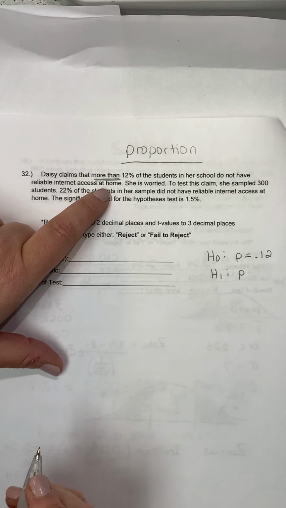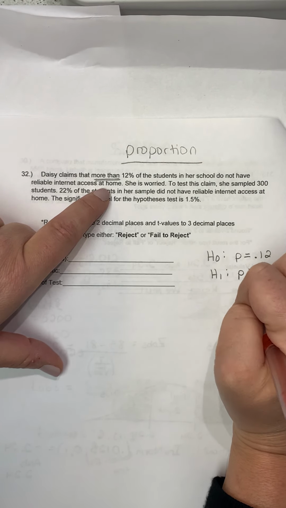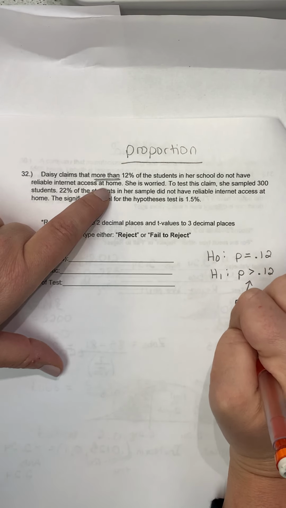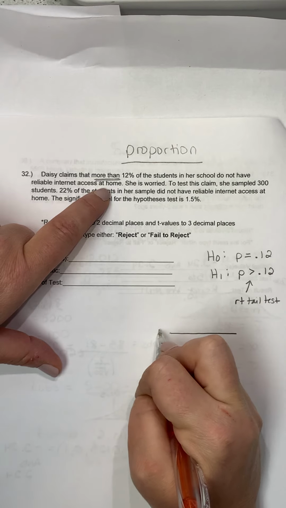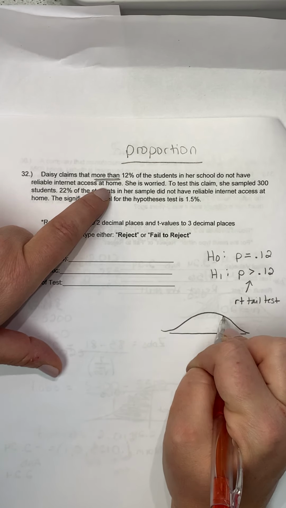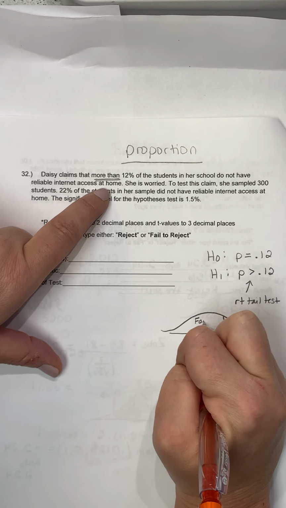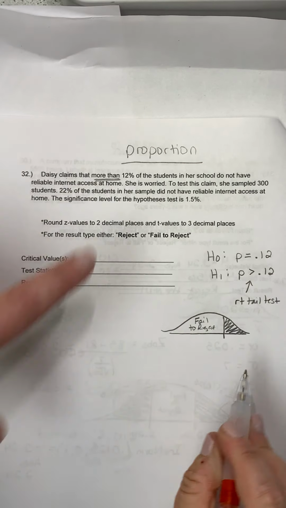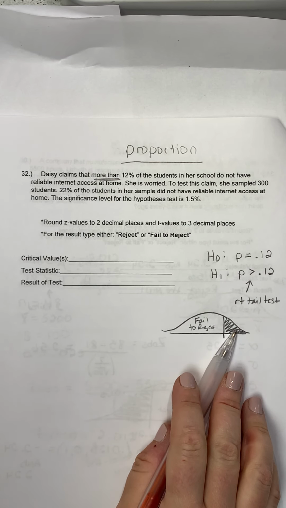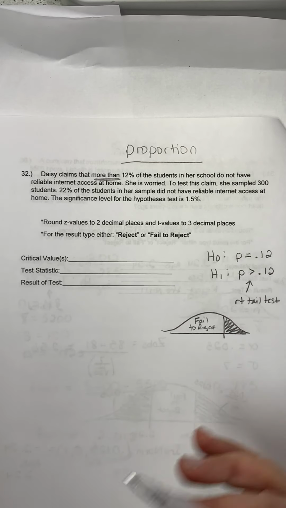Daisy's claiming more than. That means greater than. That's what she wants to test. And that means a right-tailed test. Okay? So that's what this is, a right-tailed test. And this is our fail to reject area. We're going to have one critical value. And because it's a right-tailed test, our critical value is going to be positive. So these are things you need to think about.